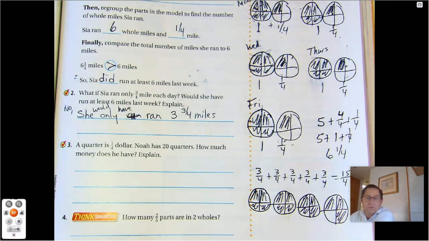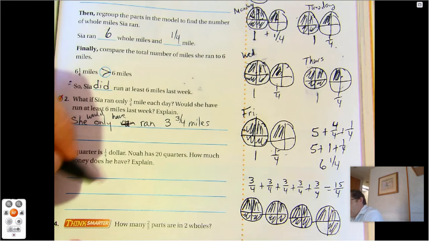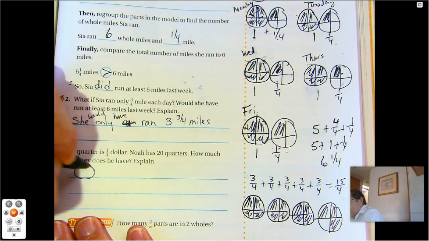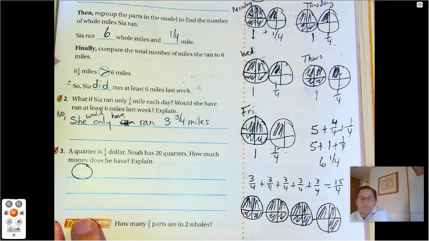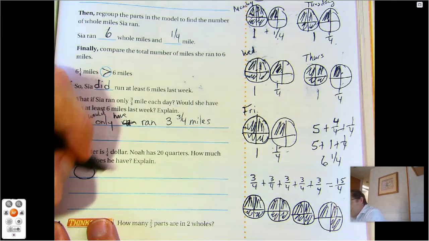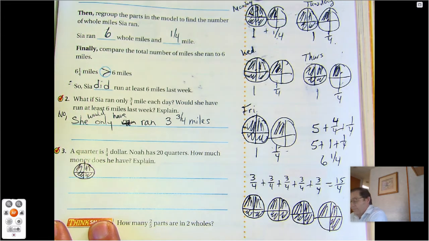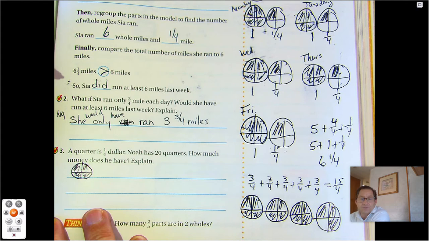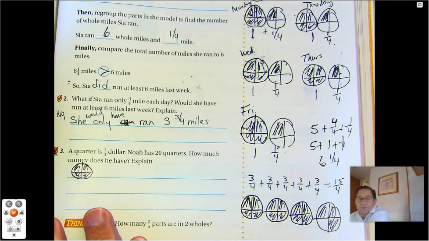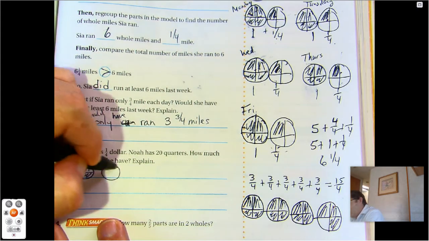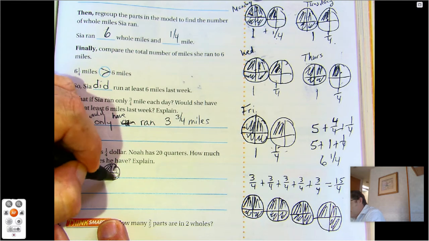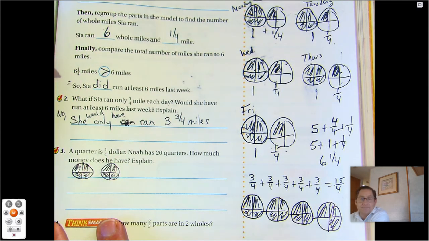3. A quarter is 1/4 dollar. Noah has 20 quarters. How much money does he have? All right. So if we have 1/4 equals $1, he has 20 quarters. So we can make circles, putting 4 sections to represent 1 full dollar. Okay, so 4, 8.